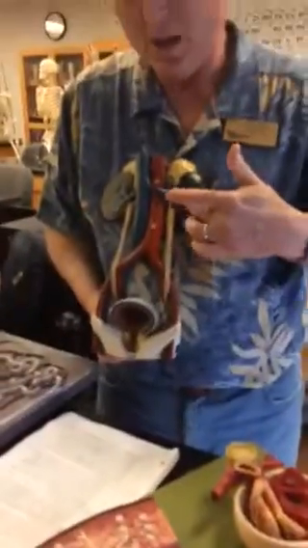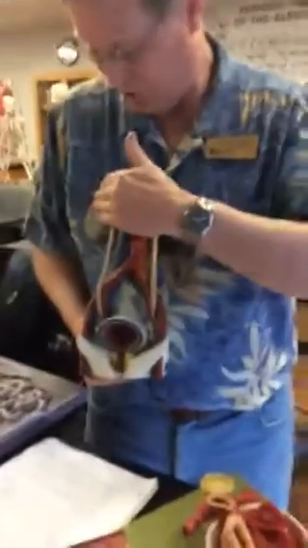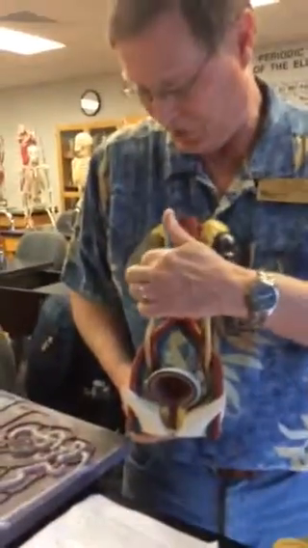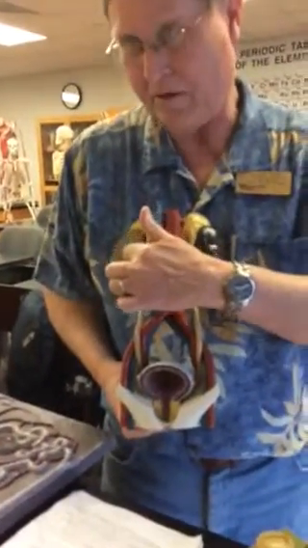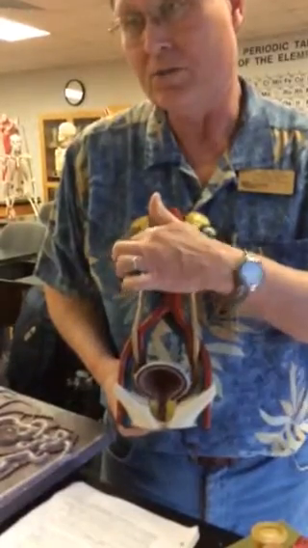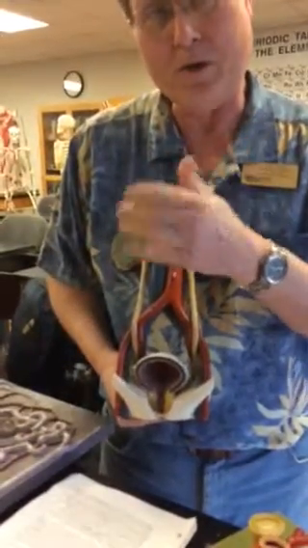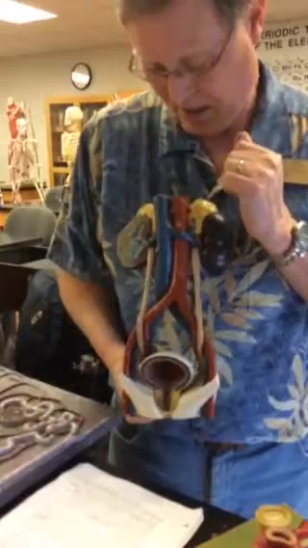These two, what are these? Kidneys. The kidneys. And of course you can see one that's been cut along a sagittal section, and you can see that cavity inside the kidney. And this is where urine collects, so what do we call that? That's called the renal pelvis.